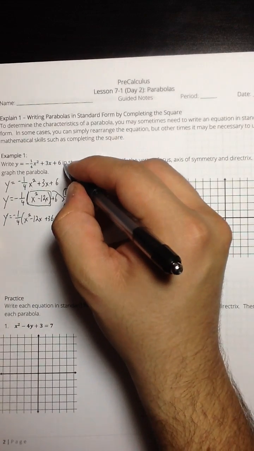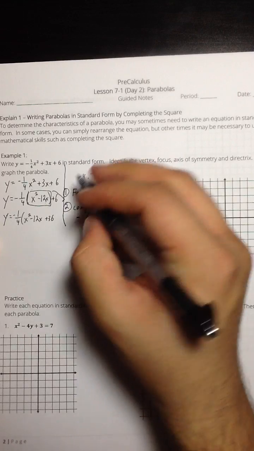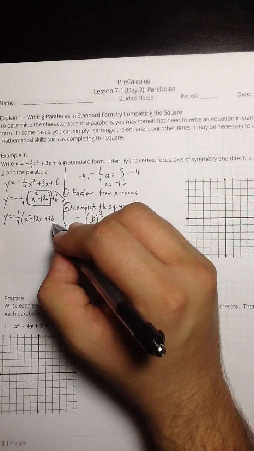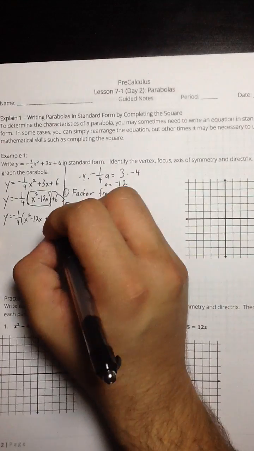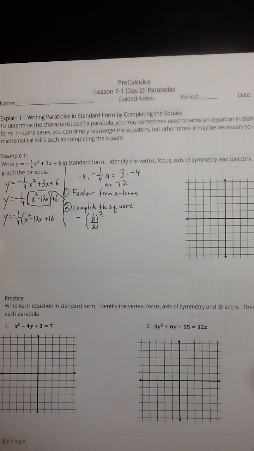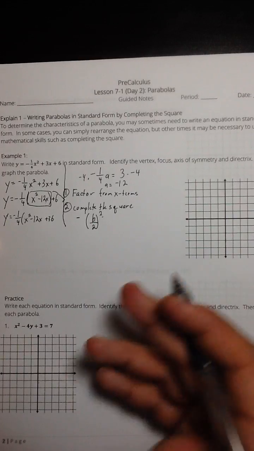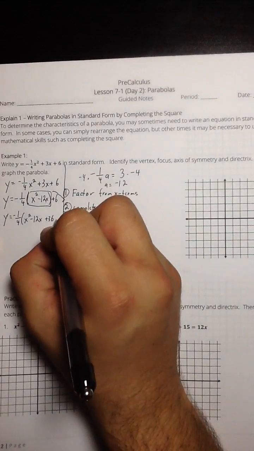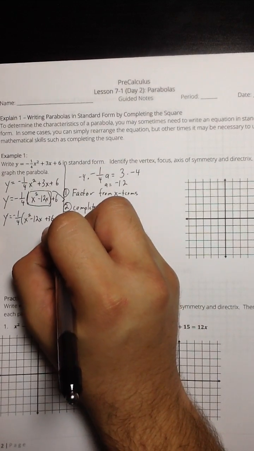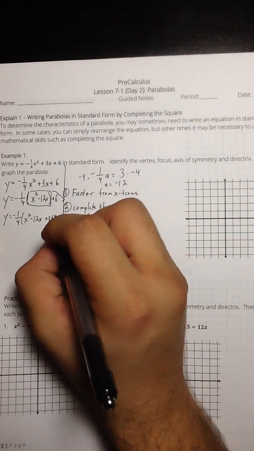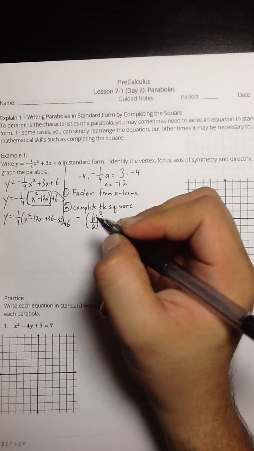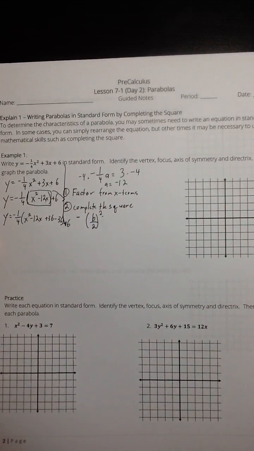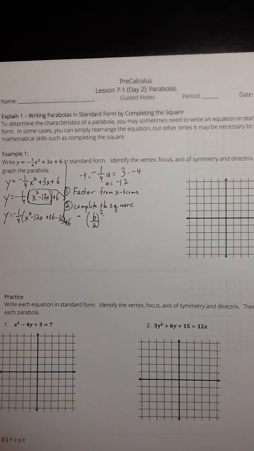Now this part's very important, so be very careful about this. What ends up happening here is you actually have to subtract out the 36, right? Because you can't just add a 36 to an equation. That wouldn't make any sense because that would completely change the equation. So we'd have to actually subtract out a 36, right? And of course you still got the little bitty 6 hanging around at the end.